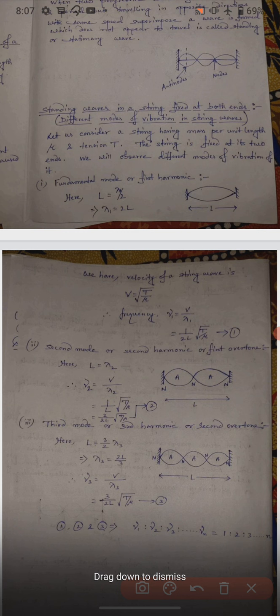Next one, third mode. So this is the next possible mode of vibration. So here you see how many waves. Semicircle, semicircle, one complete wave, another half wave. So it is 1 plus half lambda. 1 plus half lambda means it is 3 by 2 lambda. That means here length is equal to 3 by 2 lambda.